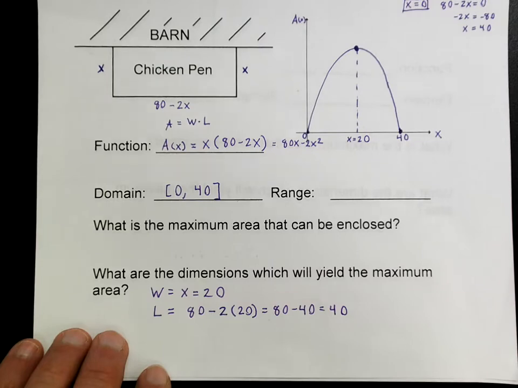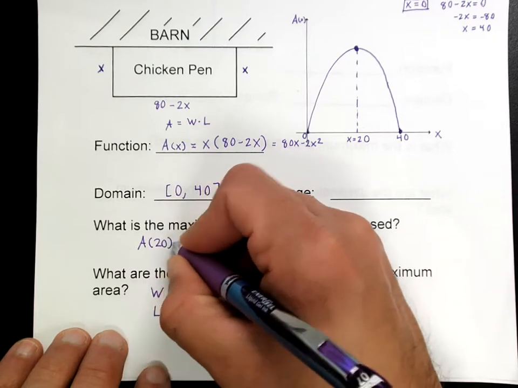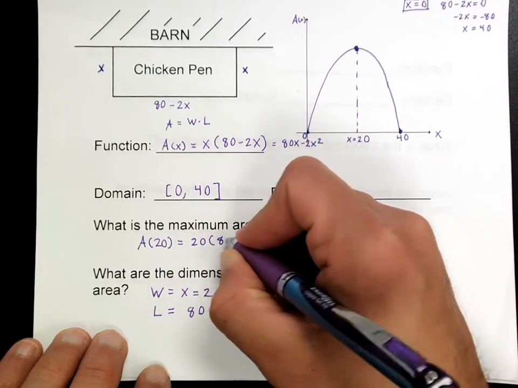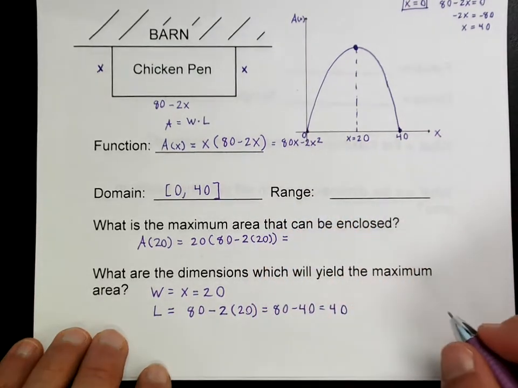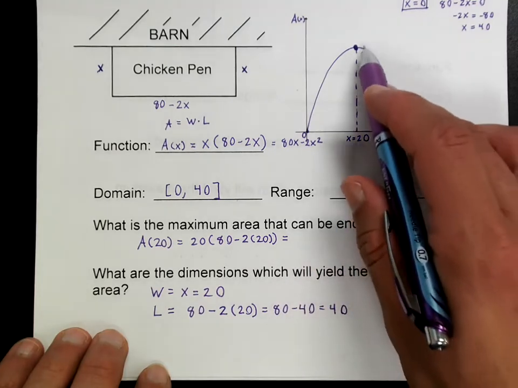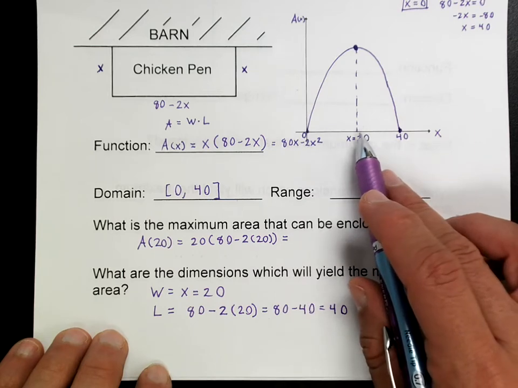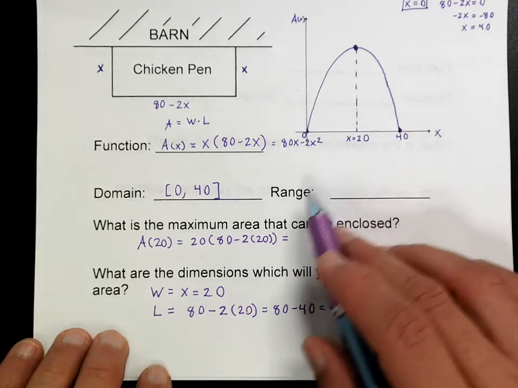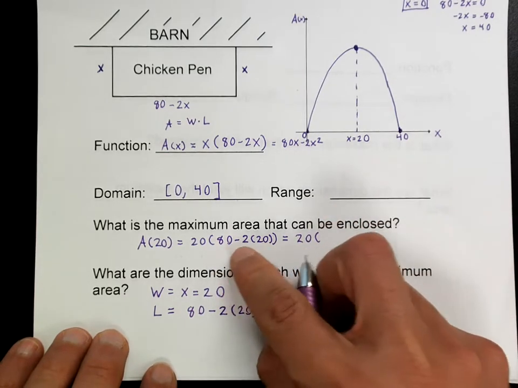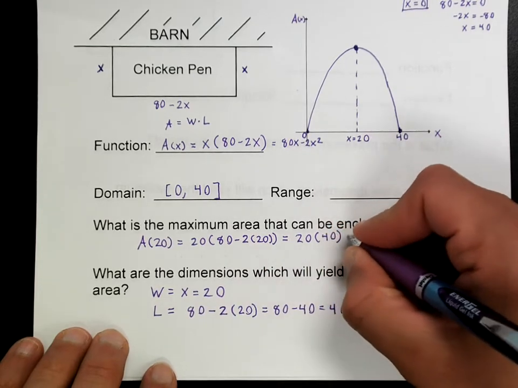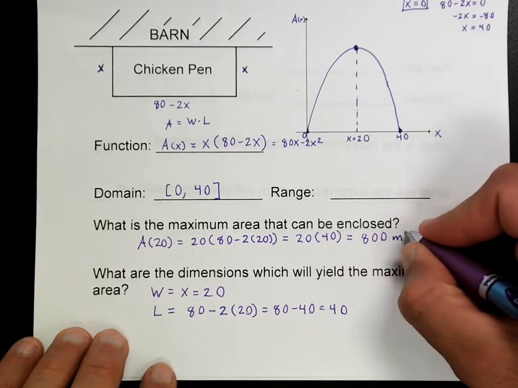So if you want to figure out what the maximum area is, I would just plug in 20 for x here and here. Okay, so again, to figure out the maximum area, basically figure out the middle between the two roots, and that's where my maximum is going to be located. Once you figure out your x value, plug it into the area formula, and then you should get the answer. So this is going to be 20, and then 80 minus 40, that's going to be 40. If you multiply 20 and 40, you get 800. In this case, that would be meters squared.